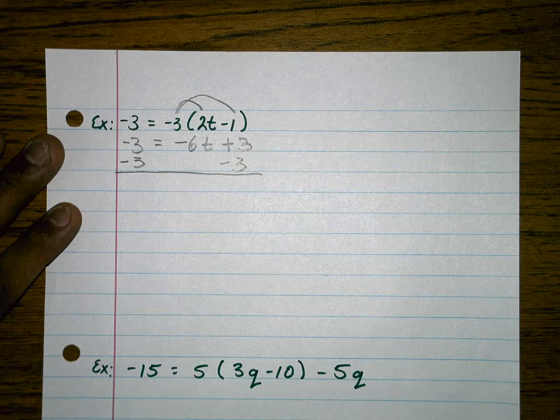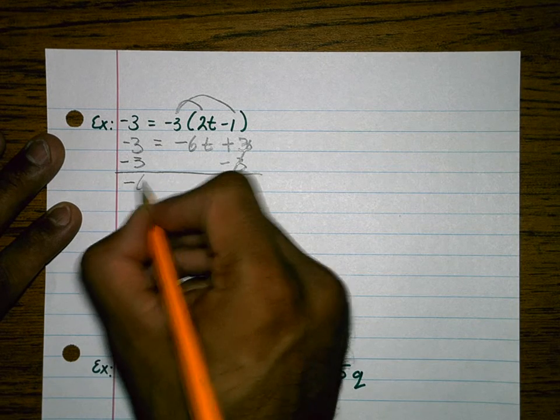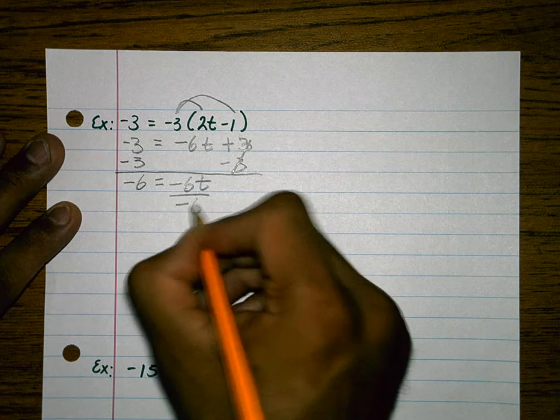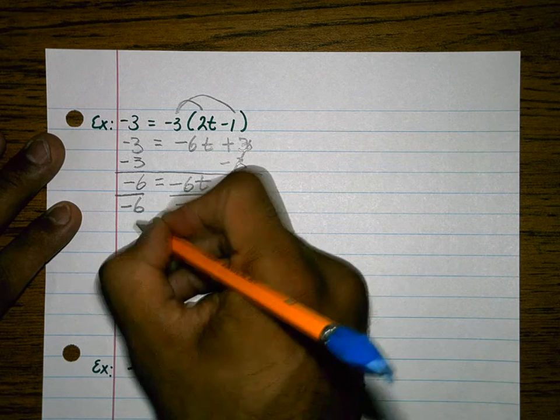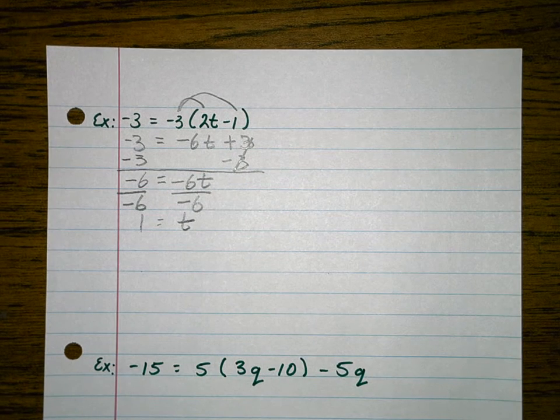All right, I'm getting that t by itself. And so these right here are negative 6. Okay. Then divide by negative 6. Okay. And a negative divided by a negative is a positive. It's positive. So distribute first to simplify.